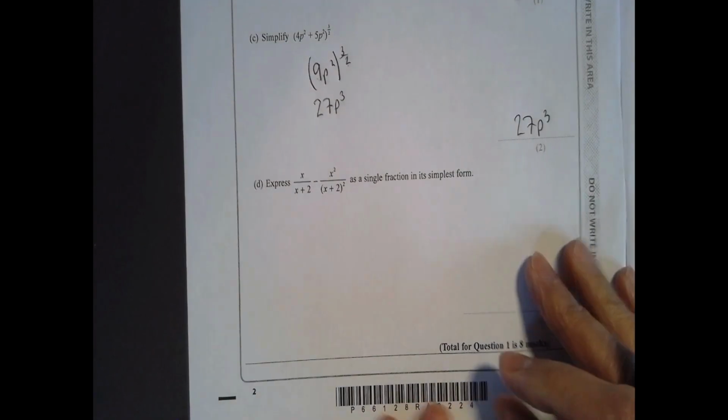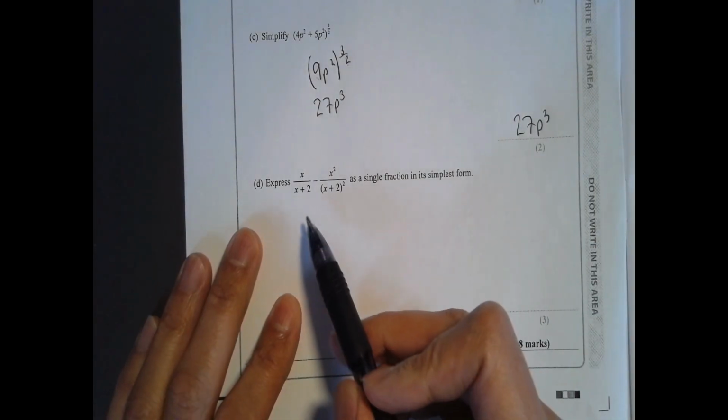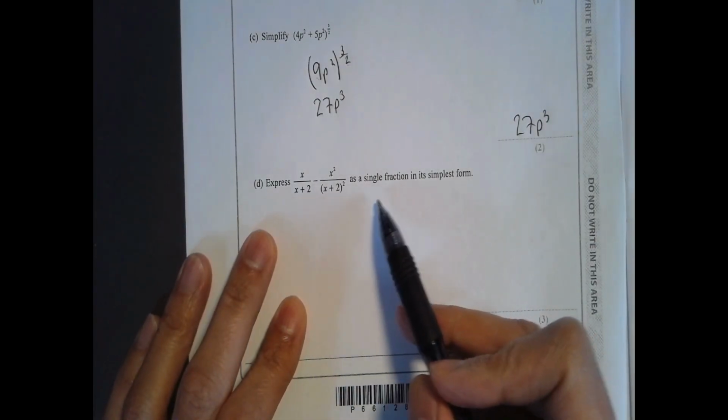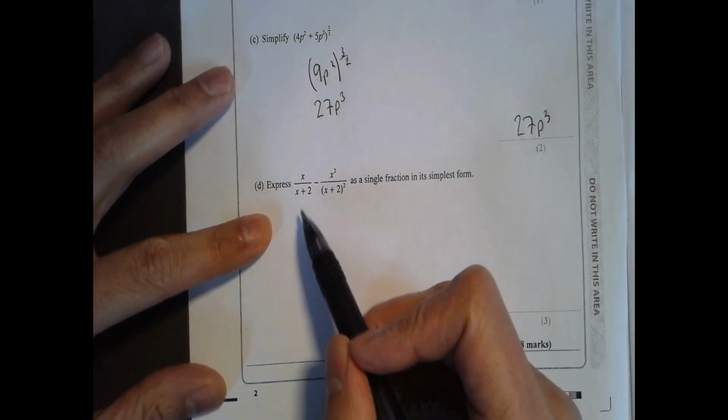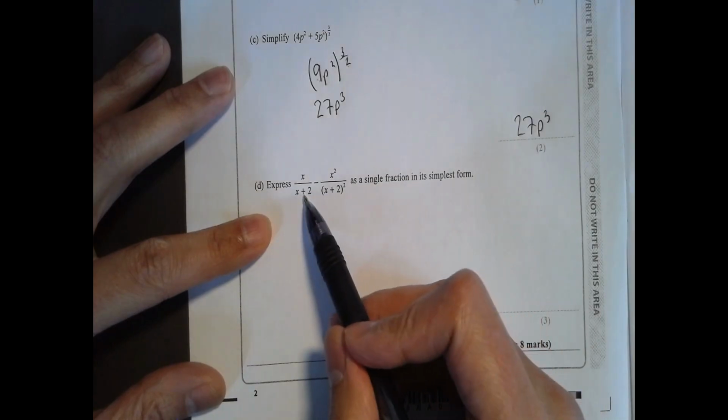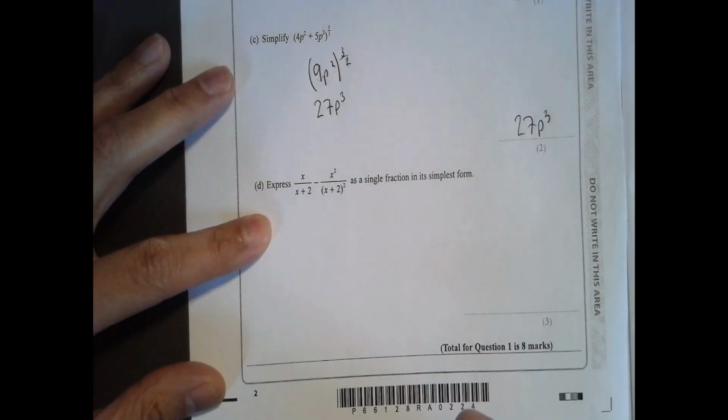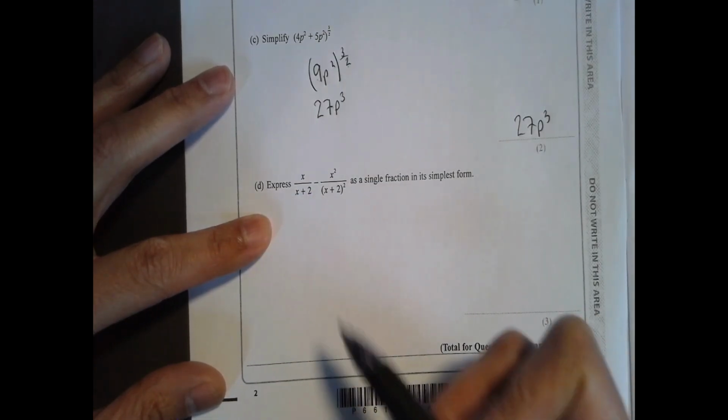Okay, right, the last part of this question, I want to express this as a single fraction in its simplest form. And this question here is worth 3 marks. So what I want to do is get a common denominator for my fraction. Okay, so there's a few ways of doing this.